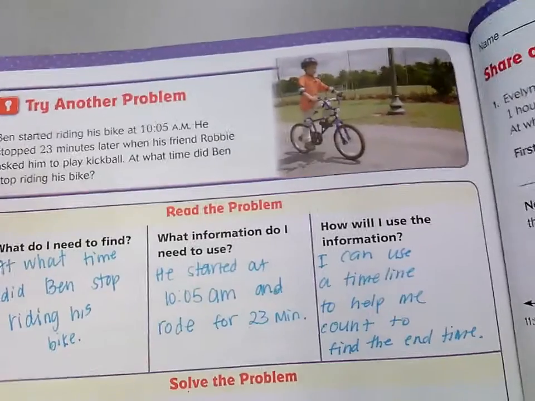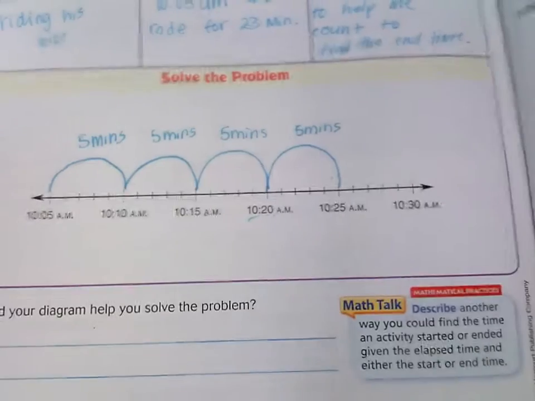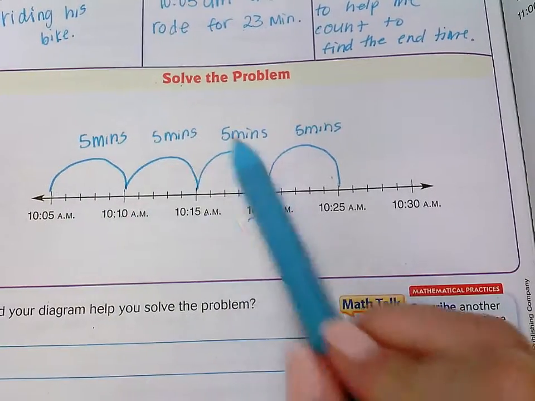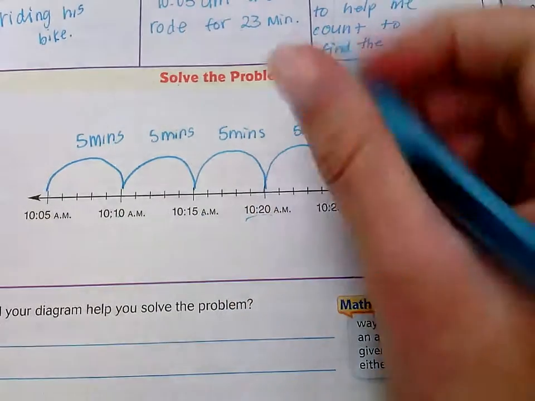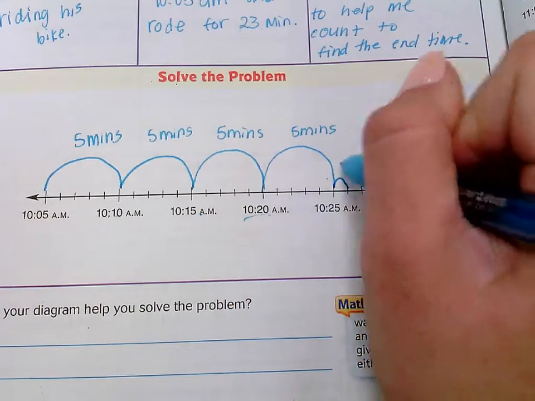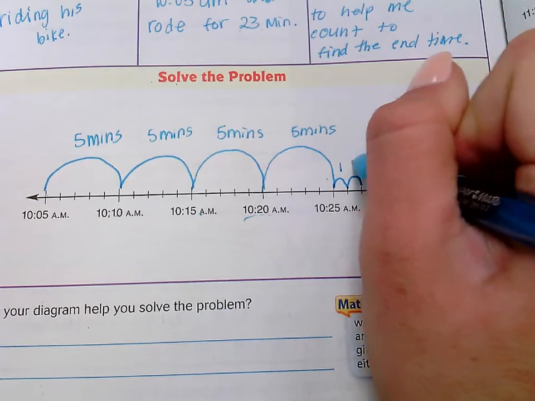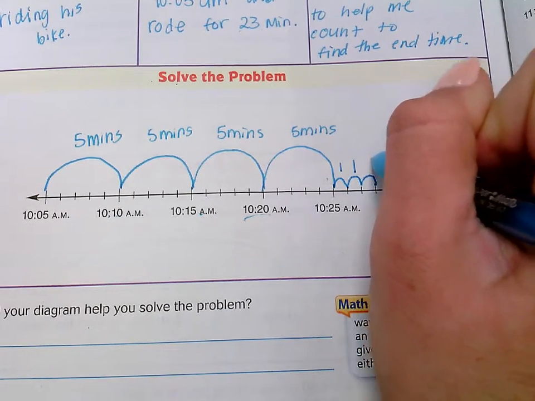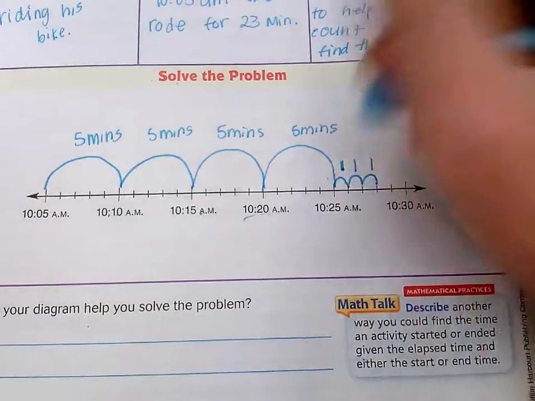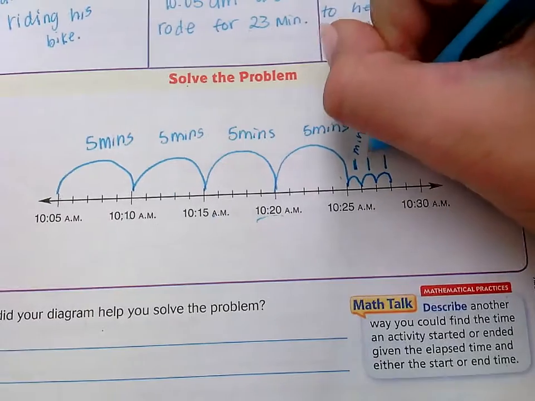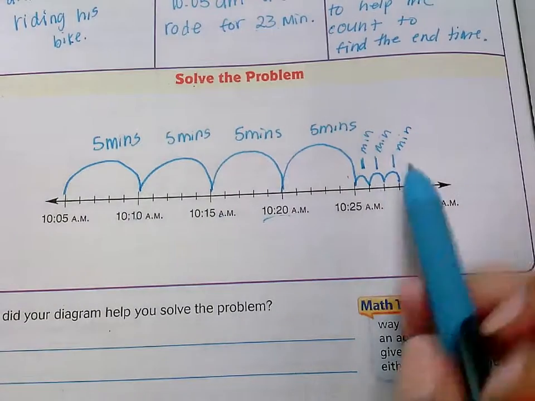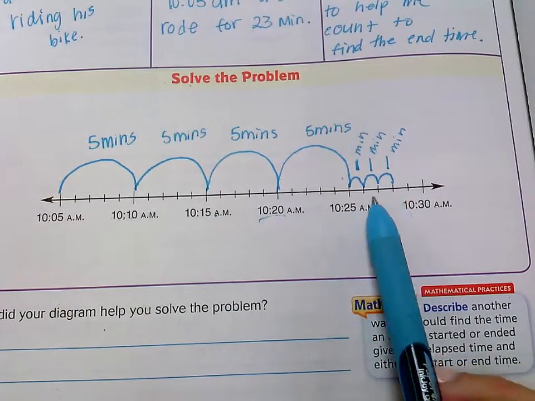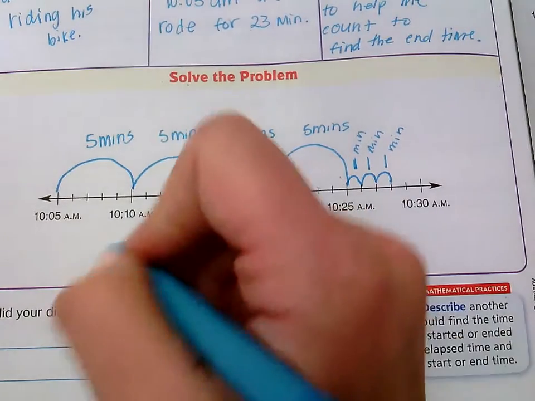Oh, you can't even see what I'm doing. 5, 10, 15, 20. That's 20 minutes, but he rode for 23 minutes. So 1 minute, 1 minute, 1 minute, and that would be 23 minutes. So we stopped at 25, 26, 27, 28.